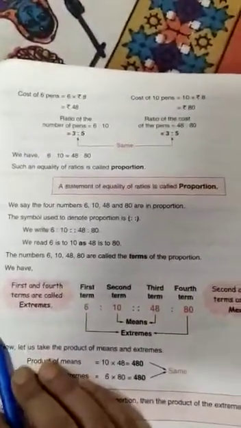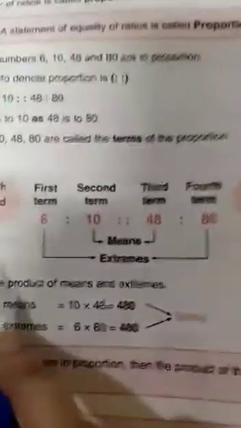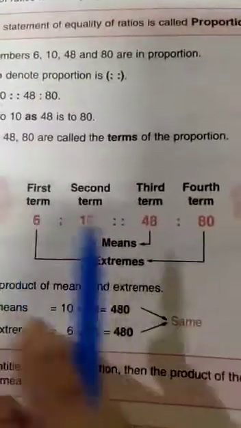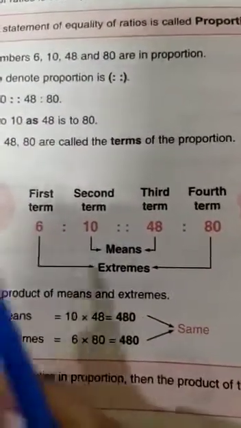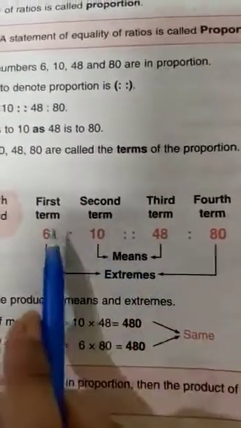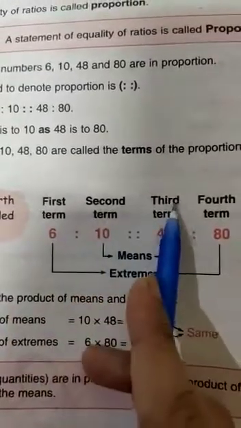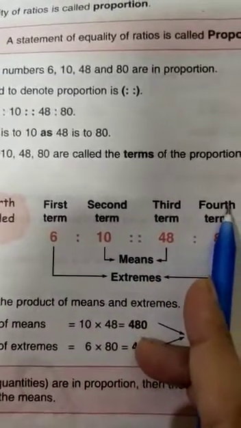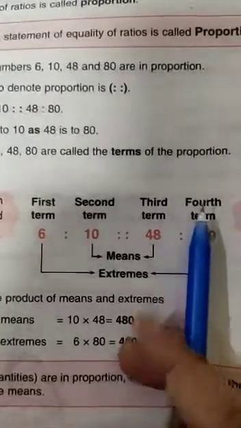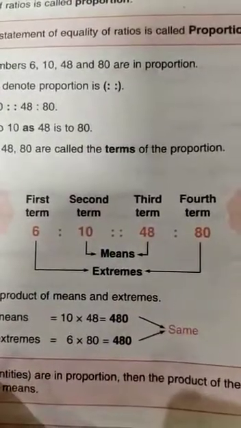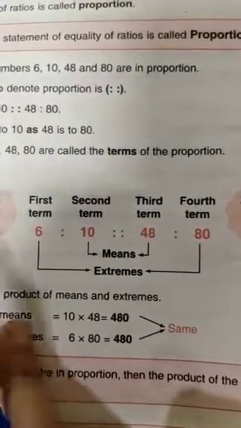And see students, when we are combining two ratios in proportion, it will be written like this: first term, second term, third term, fourth term. Already we have seen that in ratio there were two terms, and in proportion there are 4 terms.